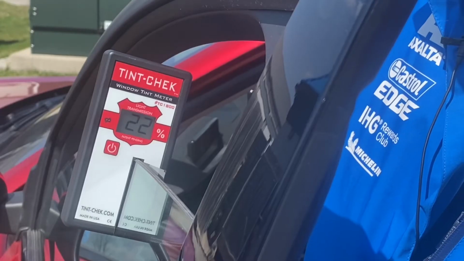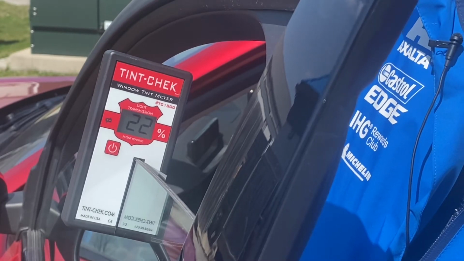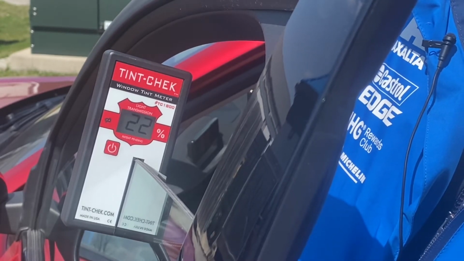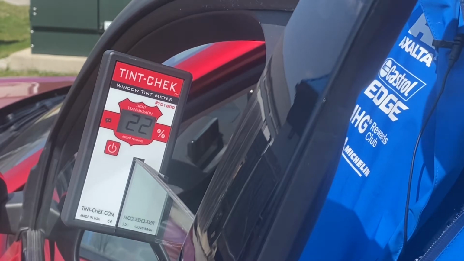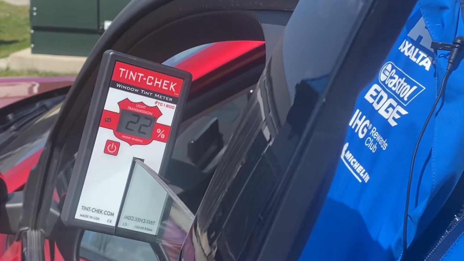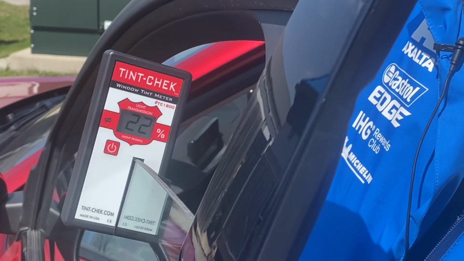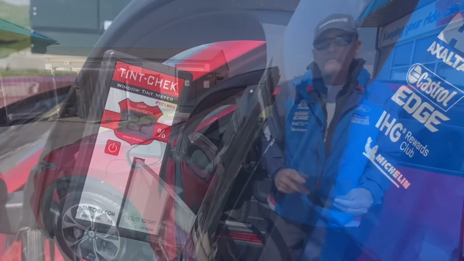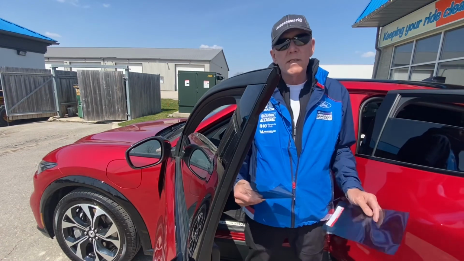So in this case, this 2021 Mach-E, in the future when it goes to get safetied, would not pass the inspection because it obviously allows a lot less than 70% of the light to shine through. So what is the answer of what's legal in Ontario?